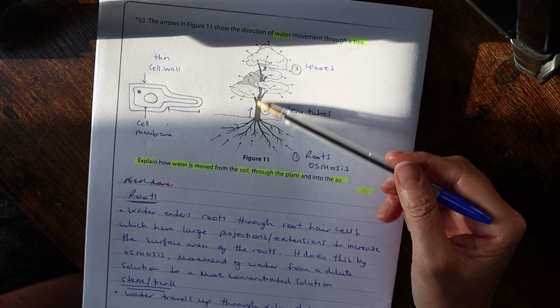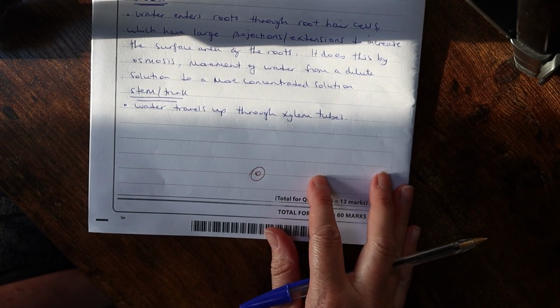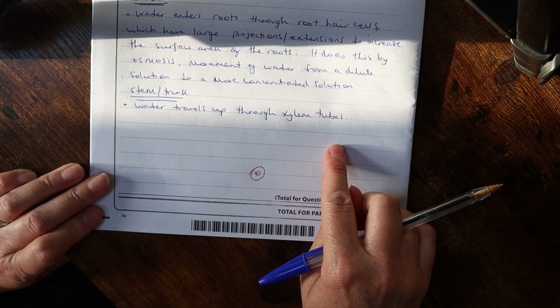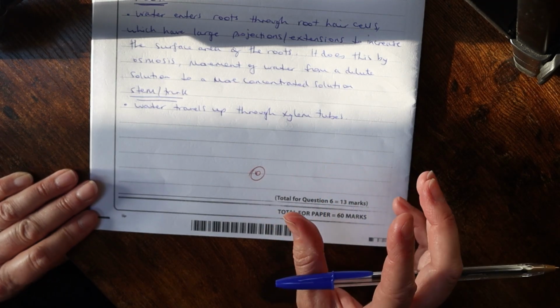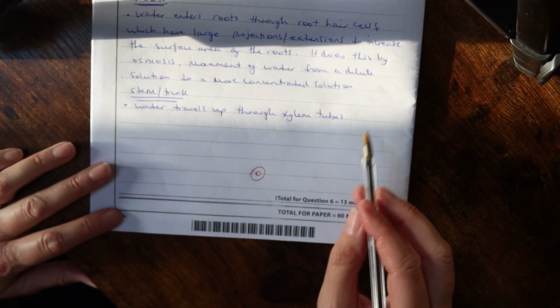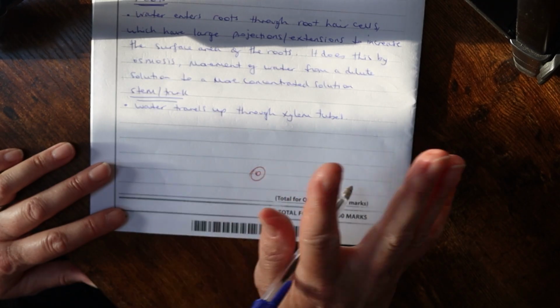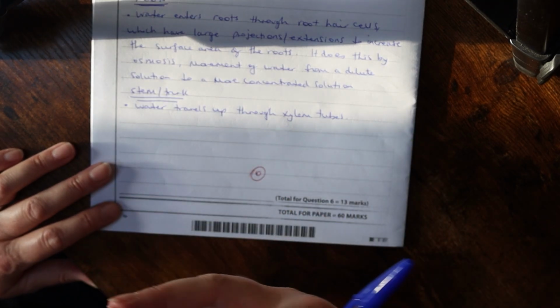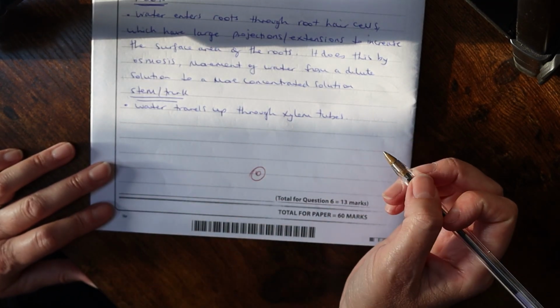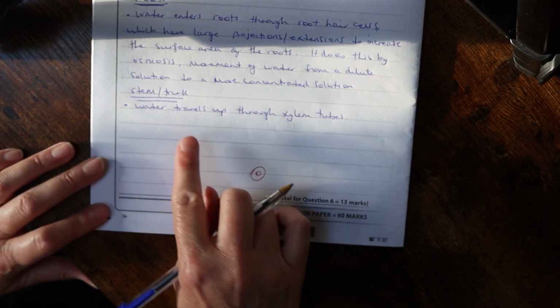A teacher might have shown you some celery. You can easily see the xylem tubes in celery. Xylem are made from dead cells. So you've got these very, very long, thin, dead cells. So they've lost all the vacuoles, all the cytoplasm has gone, cell membrane has gone. And then you get lignin in the walls of xylem tubes.